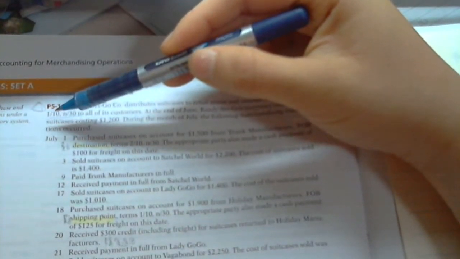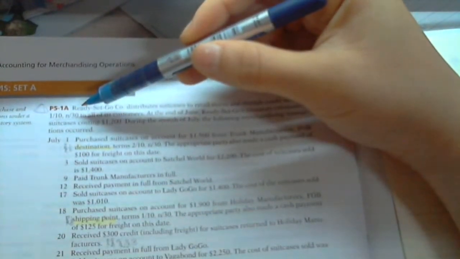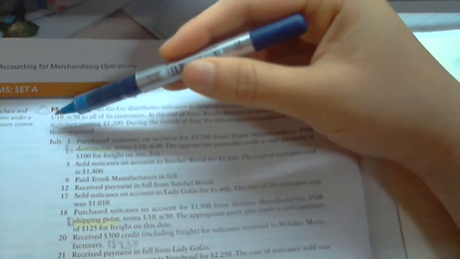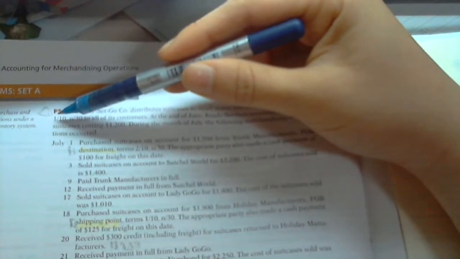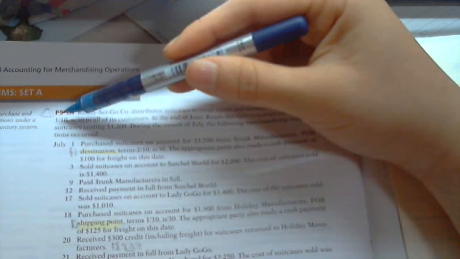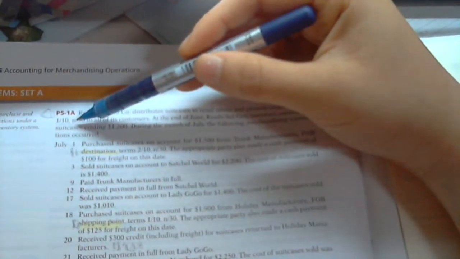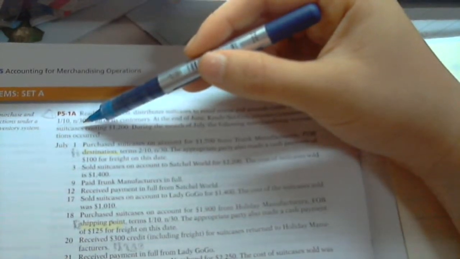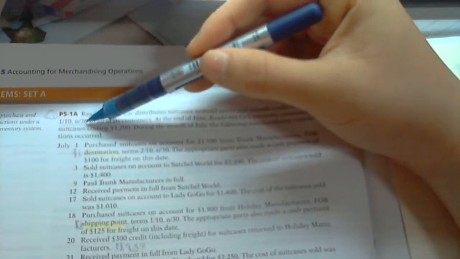From now on, I will use "our company" to represent the Ready, Set, Go company, okay? So our company has a discount. If our customer pays in 10 days, we will give him a 1% discount. But every sale needs to be paid in cash within 30 days.